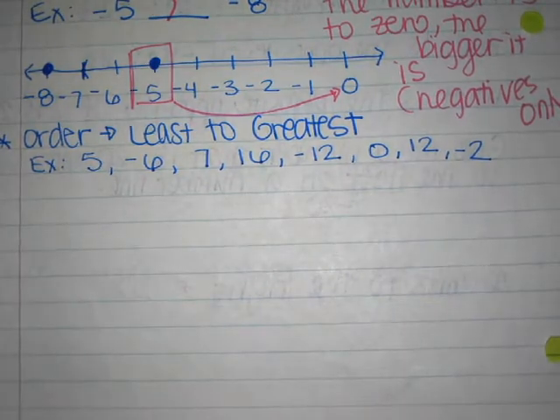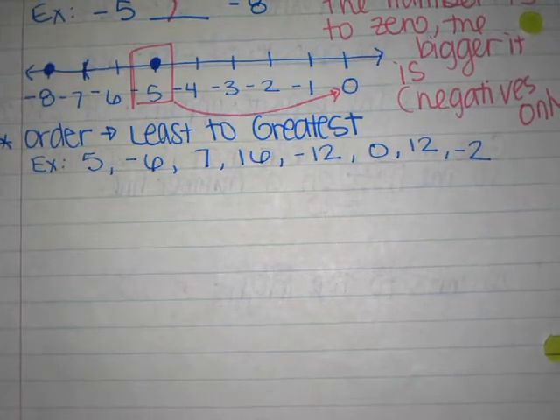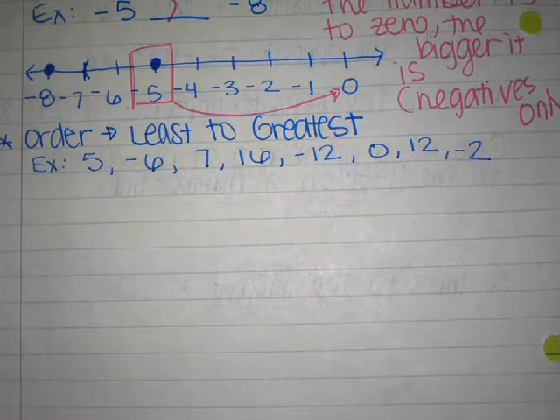Do I need a number line? Nope, you do not need to draw a number line. But if you need a number line to help you put them in order from least to greatest, can you draw a number line? Yes. Absolutely, you just don't have to. So I want to go from least to greatest.